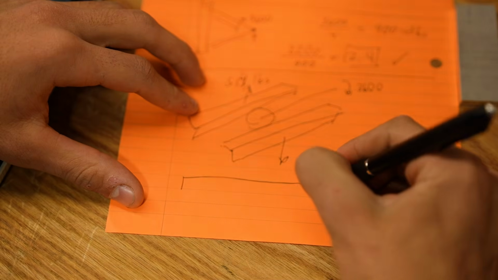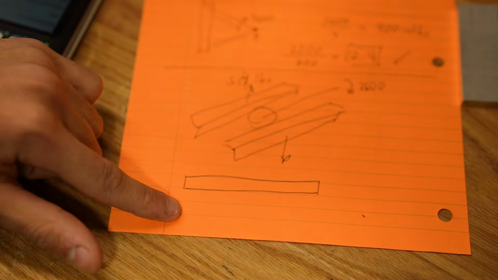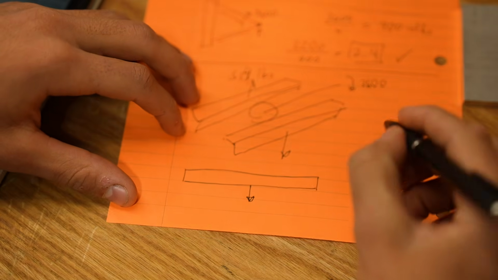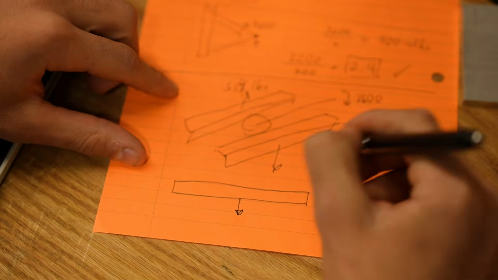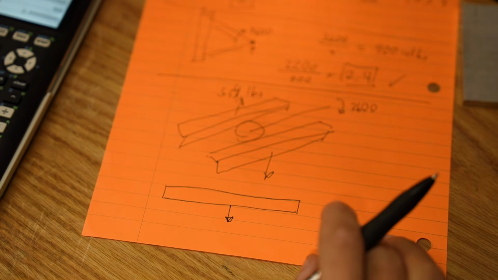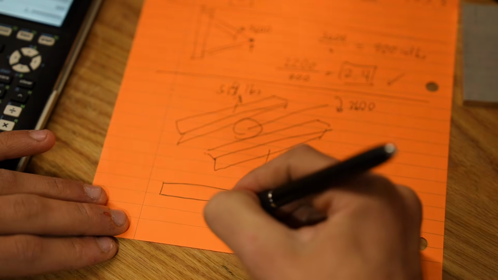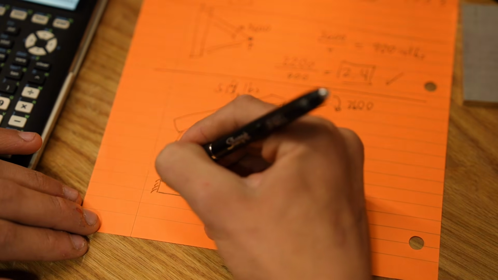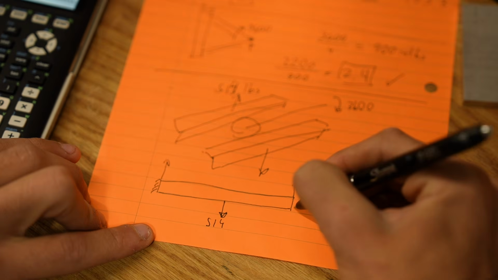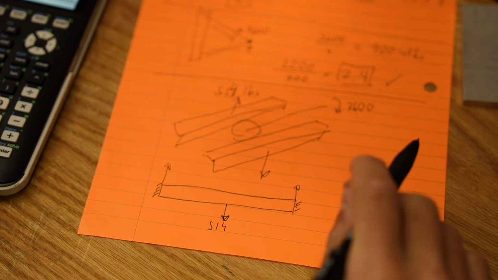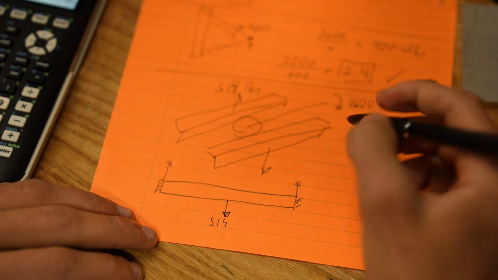So if we look at a side view, we find that our force of 514 pounds is reacted by two forces in the opposite direction. Those forces are going to have a magnitude of half of 514.